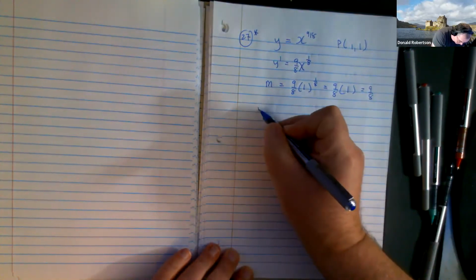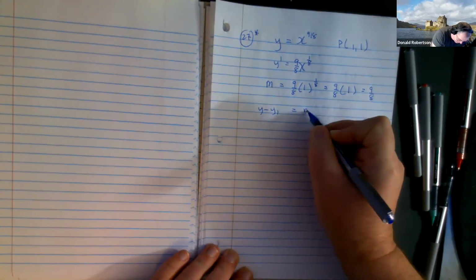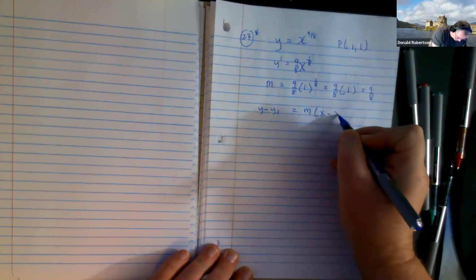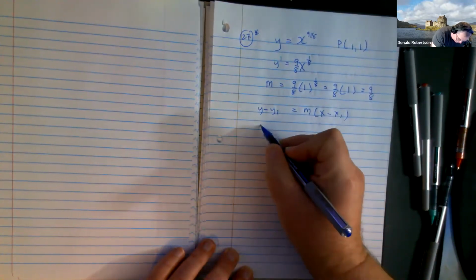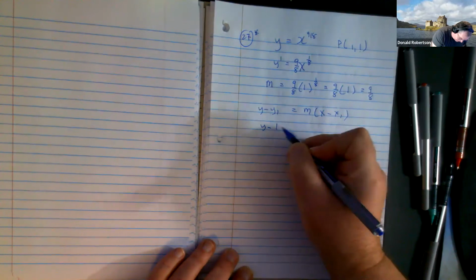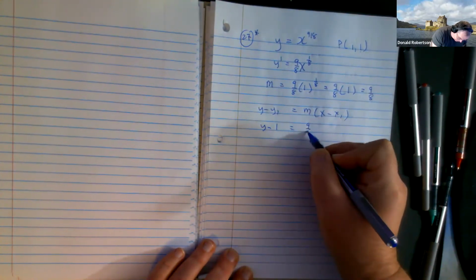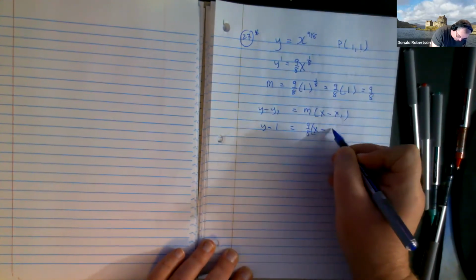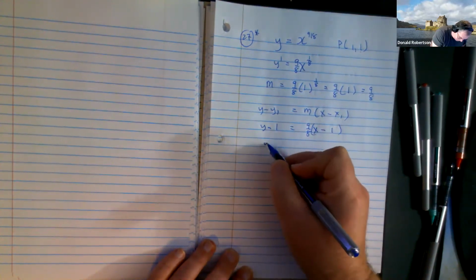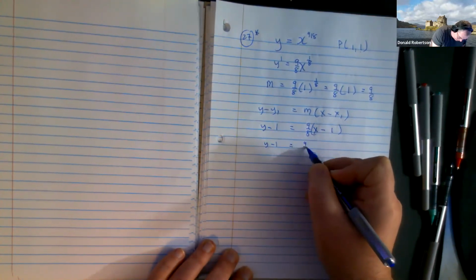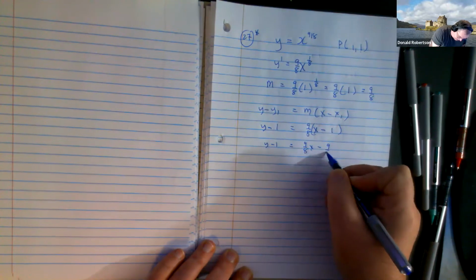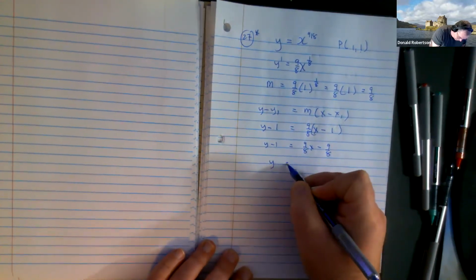Now, y take away y1 equals m brackets x take away x1. And that is y take away 1 equals 9/8 times x take away also 1. Distribute the 9/8 and then add 1 to both sides.